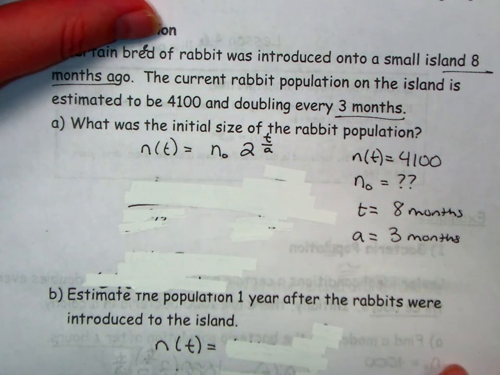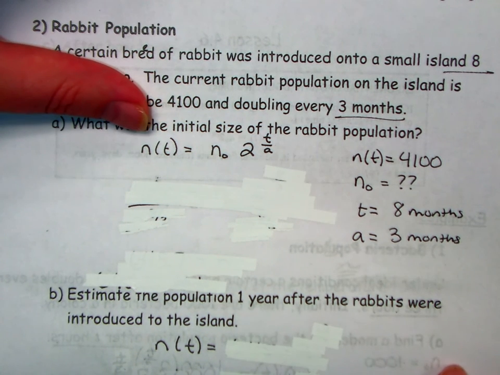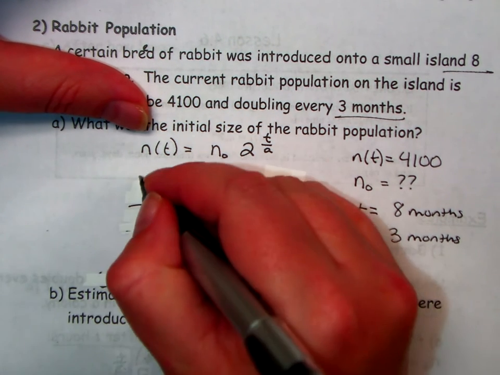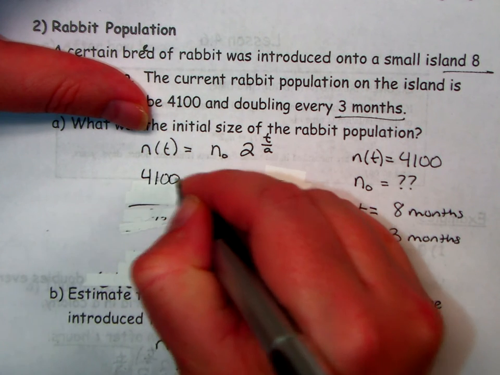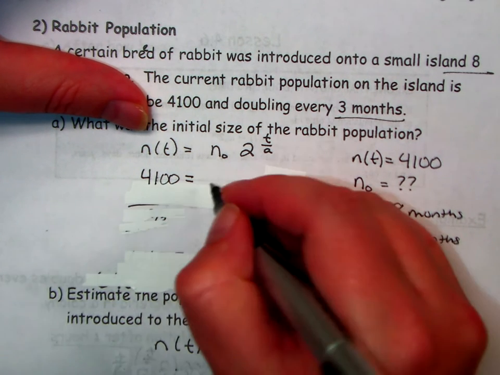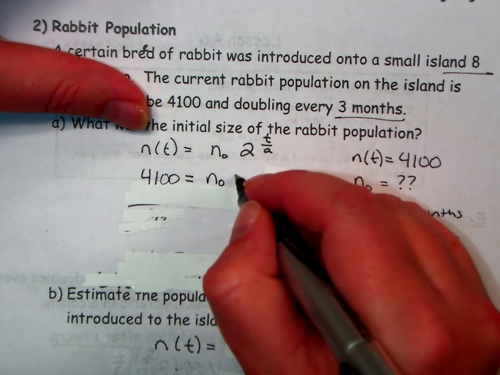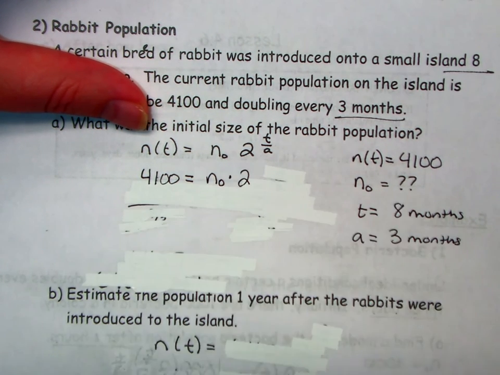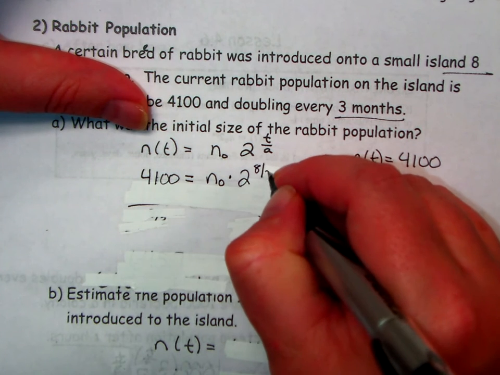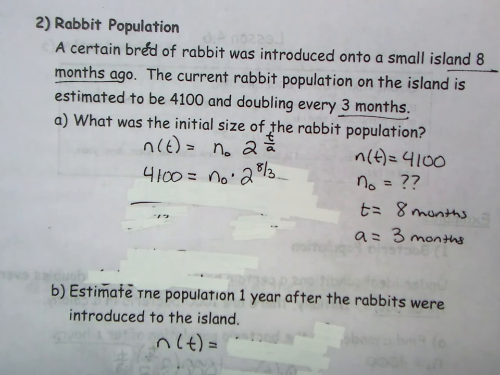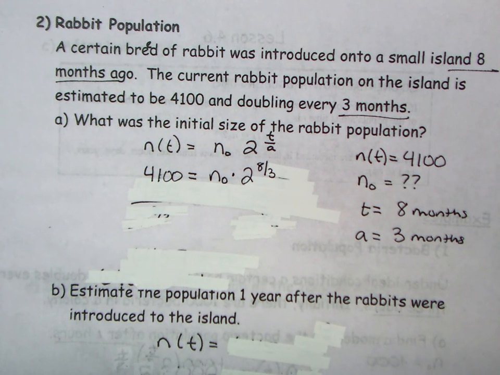So I'm going to plug those numbers into this equation. So now I get 4,100 equals n sub 0 times 2 to the 8/3, right? 8 over 3. So 2 to the 8/3 is a number that we can calculate.